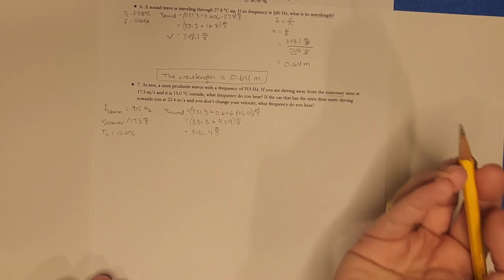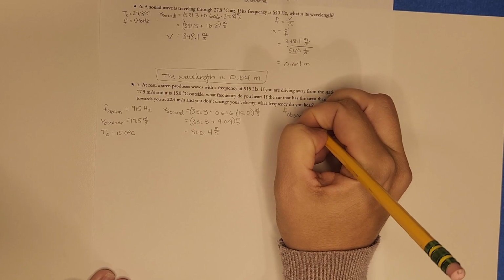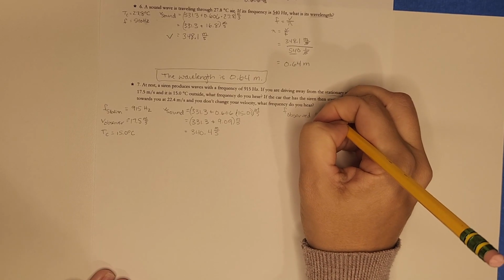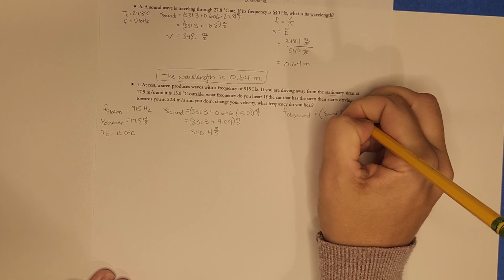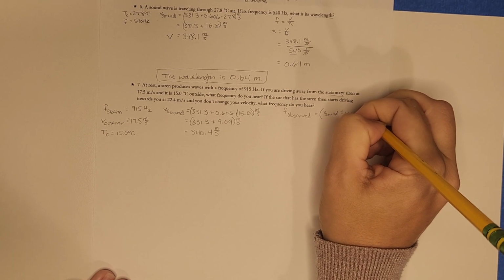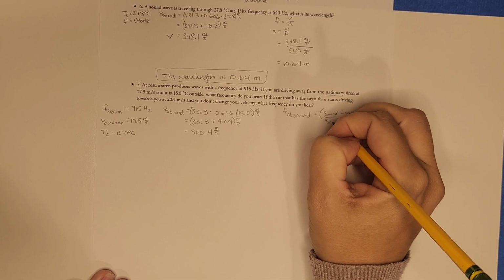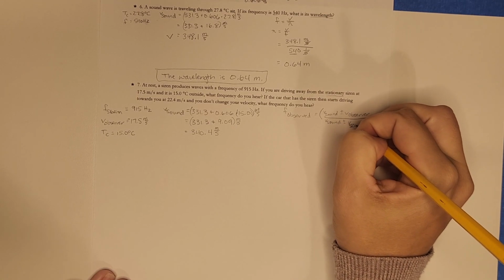So this is our velocity of sound. Then we can use equation 11.3 to determine the Doppler effect. Okay, so let's go ahead and write that out. So that is F observed equals velocity of sound plus or minus the velocity of the observer, divided by velocity of sound plus or minus the velocity of the source.